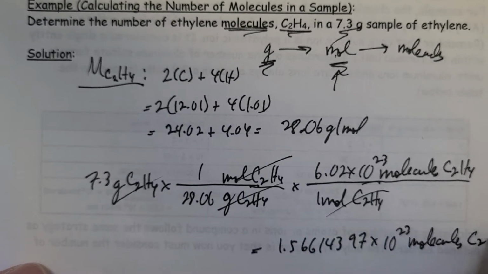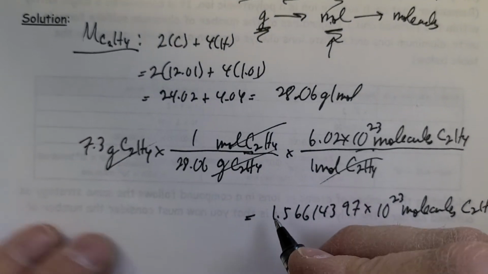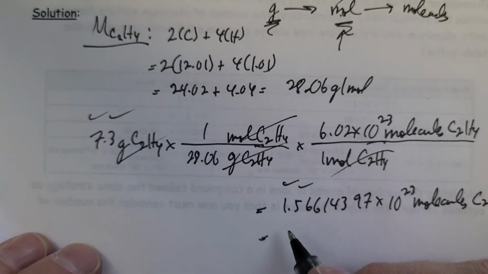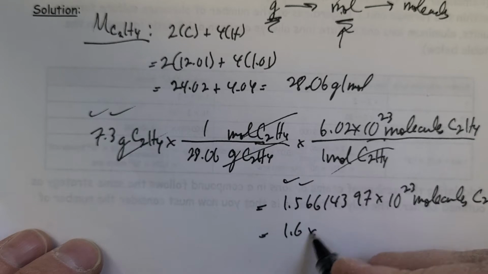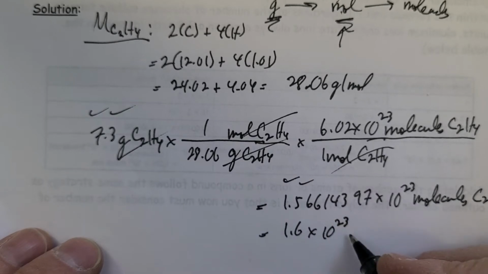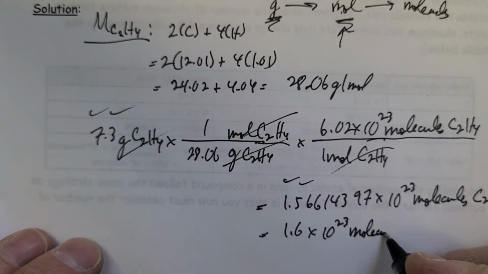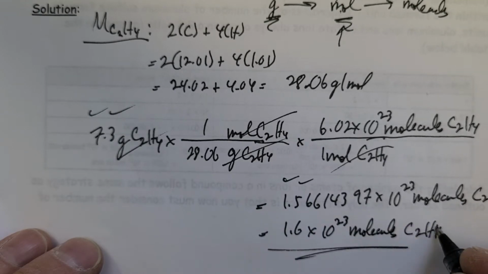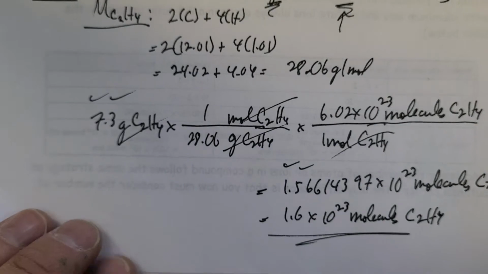molecules of C2H4. And let's see here, we have 2 sig figs, so that works out to be 1.6 times 10 to the 23 molecules of C2H4. All right, so that's how we do that.